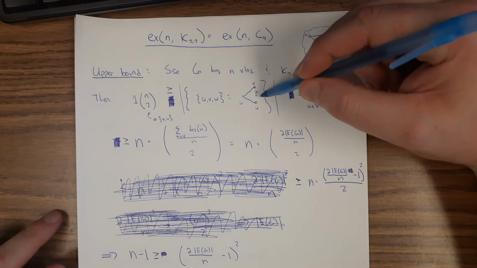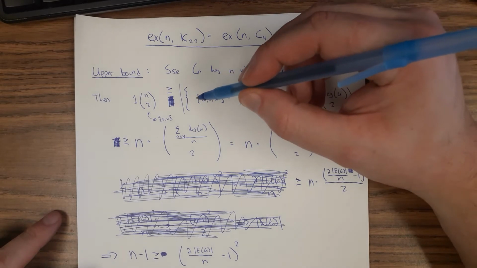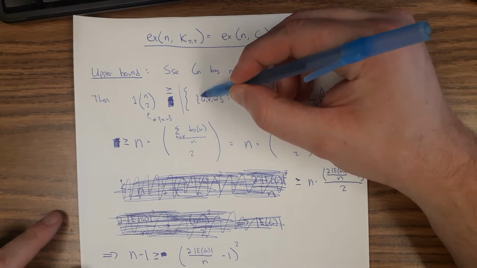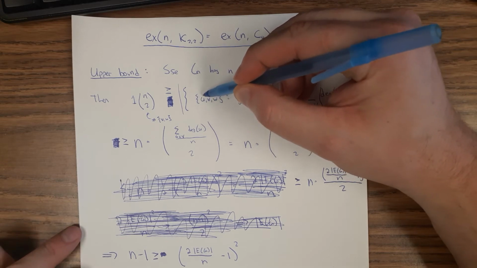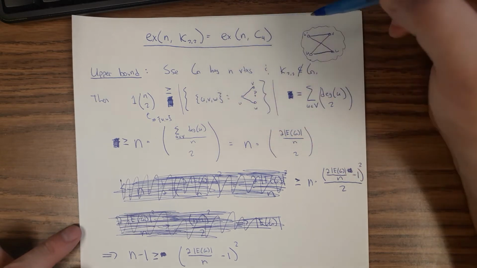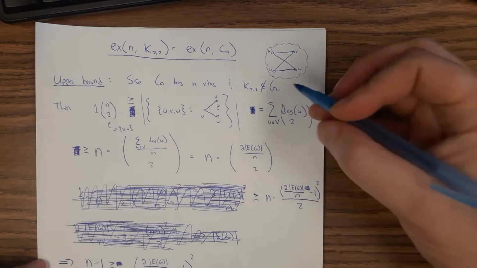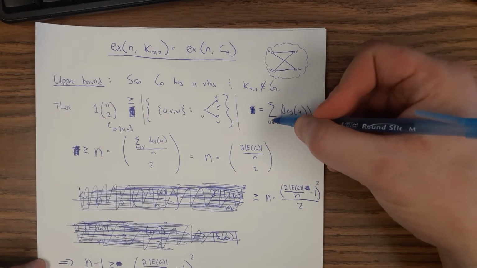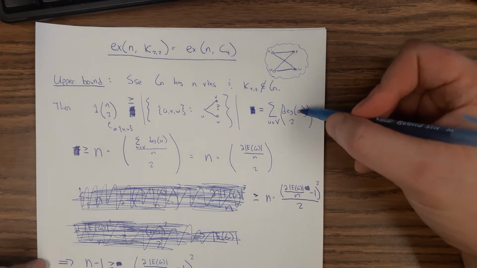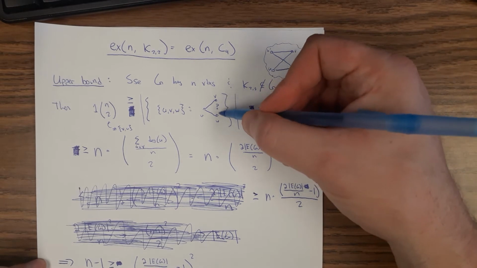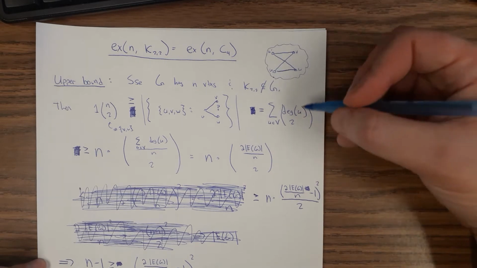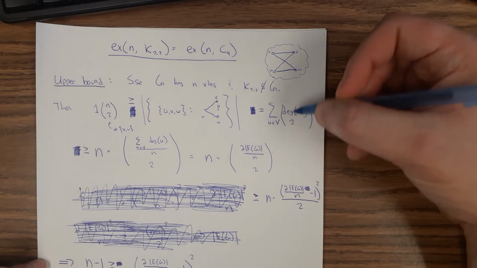The other way we're going to count this is by focusing on u and asking, for a fixed u, how many pairs v, w go with that u. For a fixed u, the number of pairs v, w that go with u would be the degree of u choose 2.